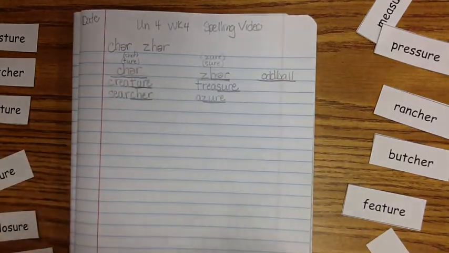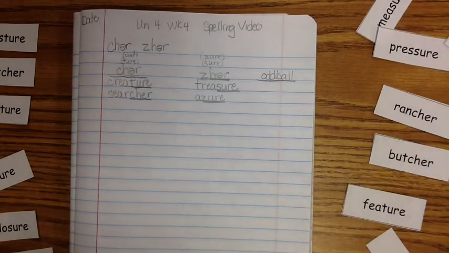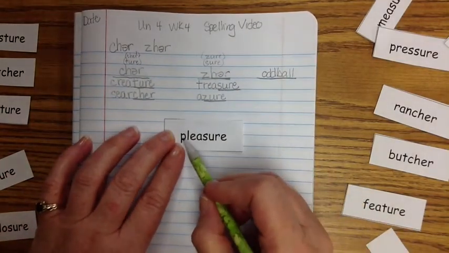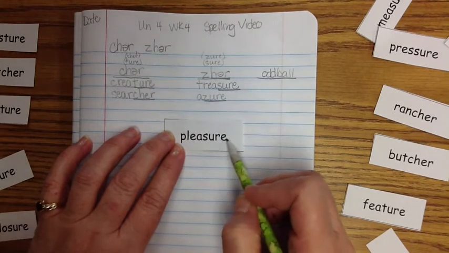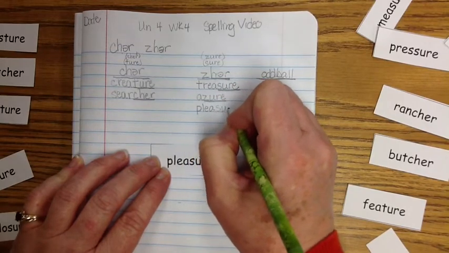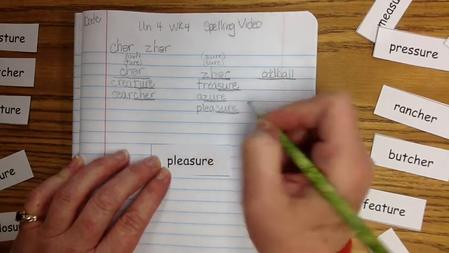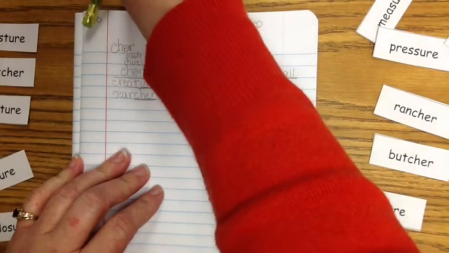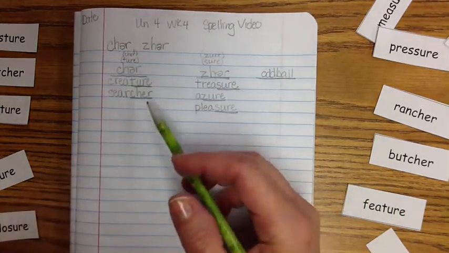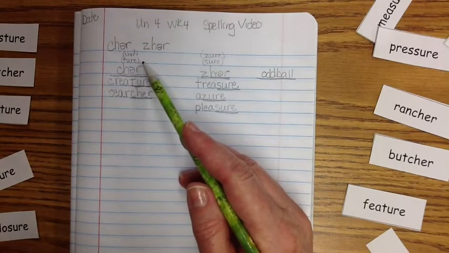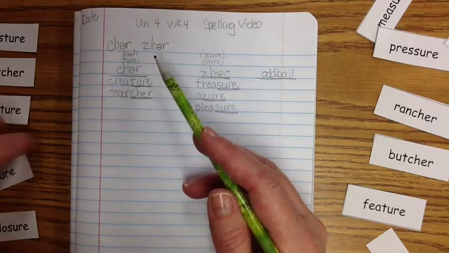Okay, so let's do another word. See if you can find an S-U-R-E. There's one. Pleasure. Let's spell it. P-L-E-A-S-U-R-E. All right, write it. P-L-E-A-S-U-R-E. Pleasure. And we underline the zher sound. All right, pretty easy this week. Nothing really too hard. You're just going to have to look at the spellings. Let's find one more for this side, either a C-H-E-R or a T-U-R-E or whatever I see first.